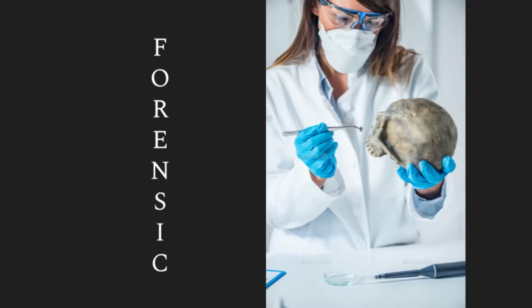So next is forensic. The role of forensic science services starts at the crime scene with the recognition and recovery of physical evidence. So what is physical evidence? Physical evidence can be anything from massive objects to microscopic items generated as part of a crime and recovered at the scene or at a related location.